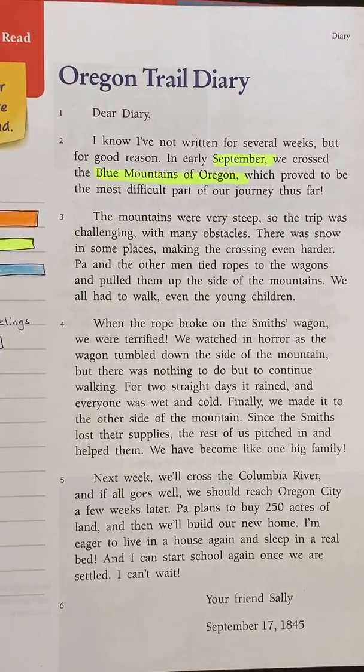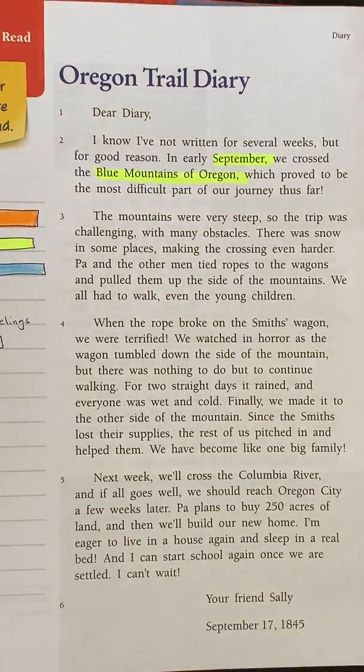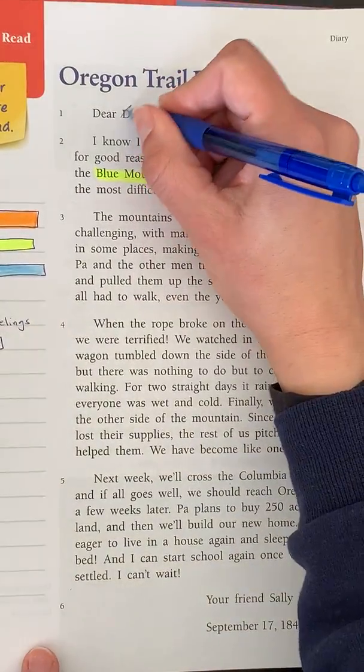Let's continue. Oh, it's for genre. I'm going to highlight it blue because it says diary.